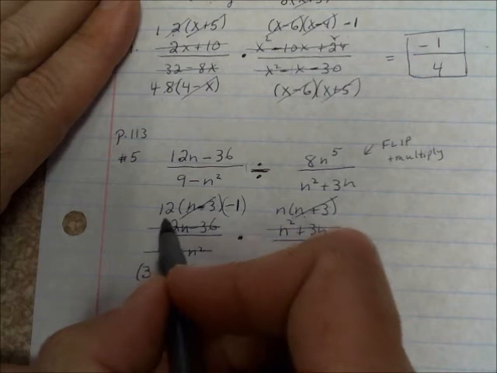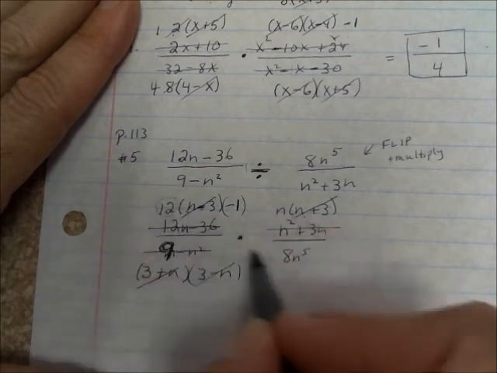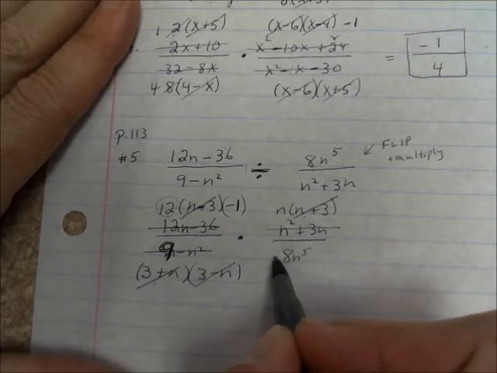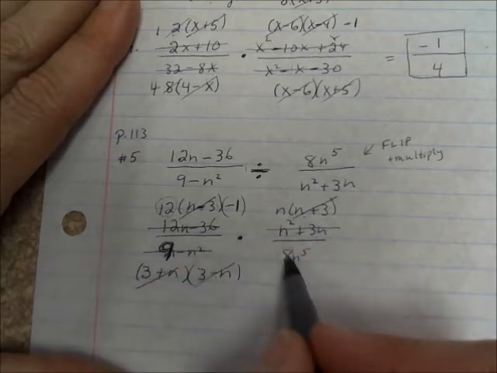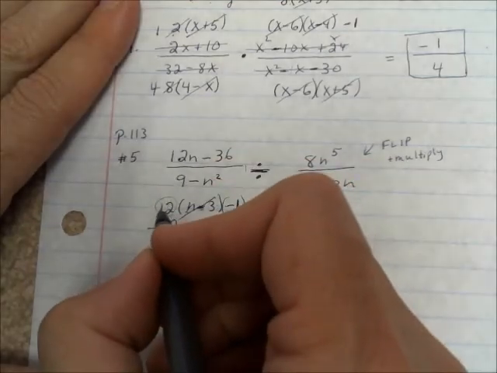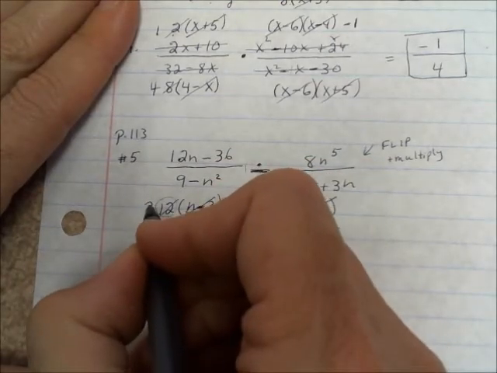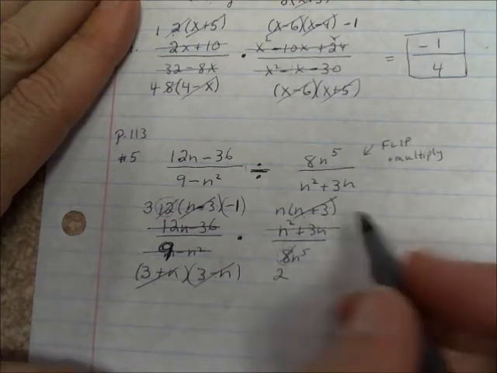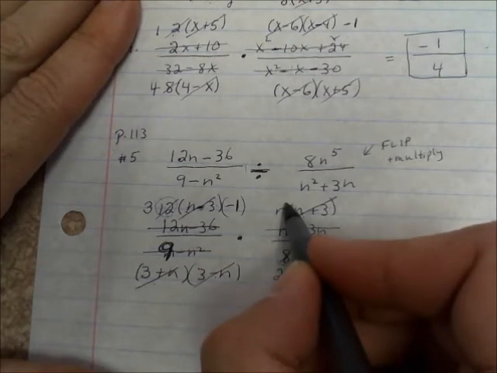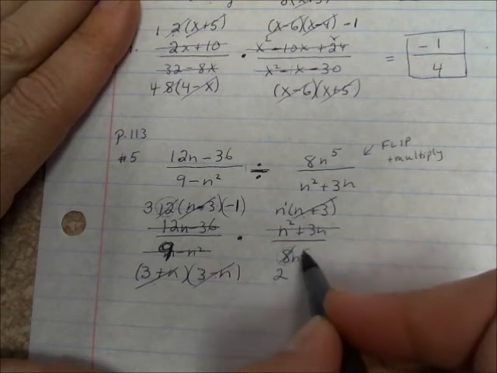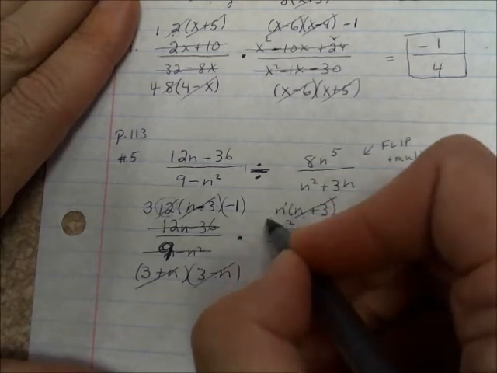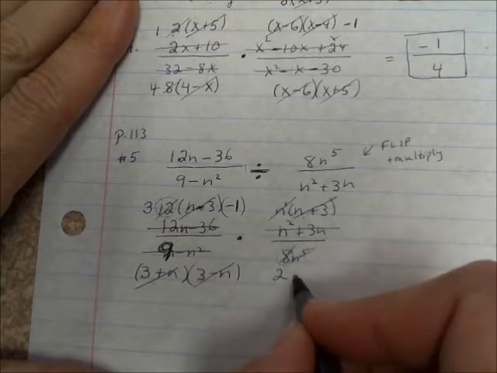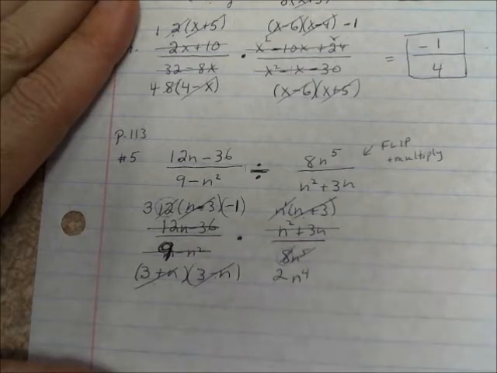Now what we're left with is we have a 12 here in the numerator and an 8 in the denominator. Remember, this is a factor, not a term. Factors can reduce, so 12 over 8. 4 goes into both of those. 4 goes into 12 3 times, and 4 goes into 8 2 times. And now we're just left with an n to the 1st on the top and an n to the 5th on the bottom. So the n to the 1st cancels out, and the n to the 5th, you take one of those n's away, and you're left with n to the 4th.